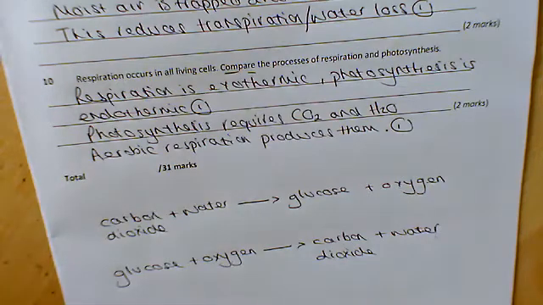Now, when we've done a bit more work on respiration, you might be able to pick out a few more comparison points. So that's it for this video.